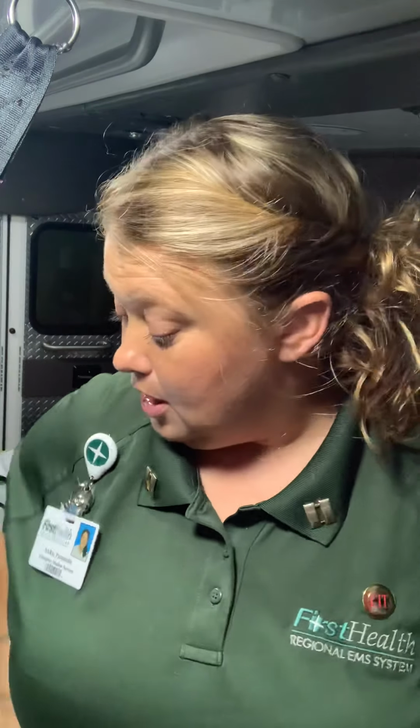And then the third type is irreversible, which we never want to get to, but that's when they're having organ failure, respiratory failure, cardiac failure, and that's when there's no getting them back. Hopefully we don't have to deal with that, but if you get on scene and you see that somebody died, it could be because they were in irreversible hypovolemic shock.